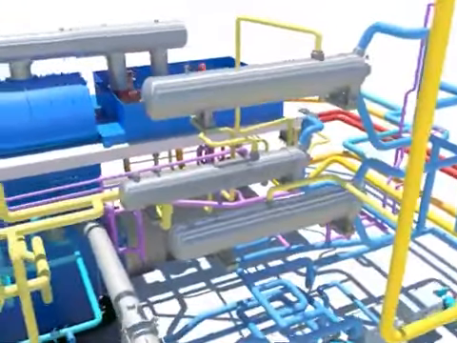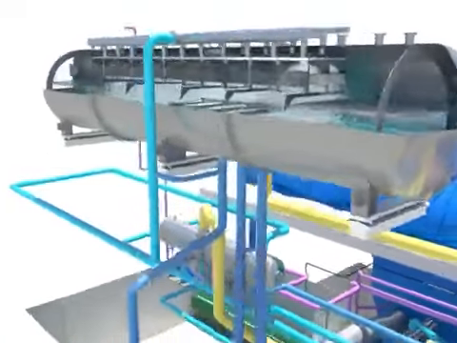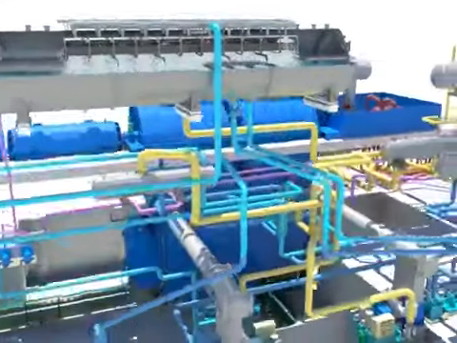Feed water in the deaerator feed water tank is stored in the deaerator storage tank temporarily after eliminating dissolved oxygen and non-condensable gas by the extraction turbine.